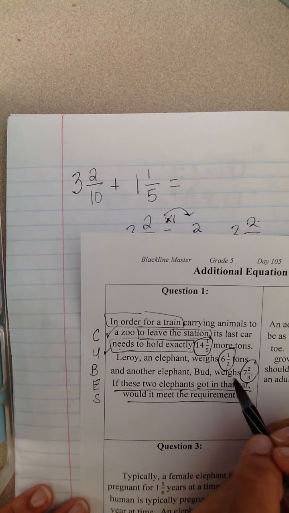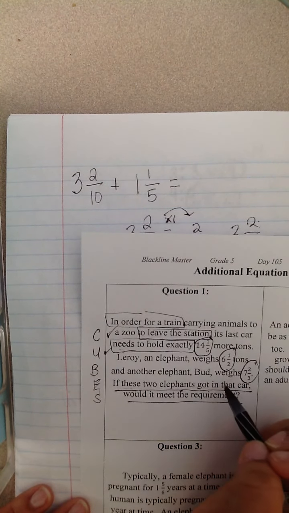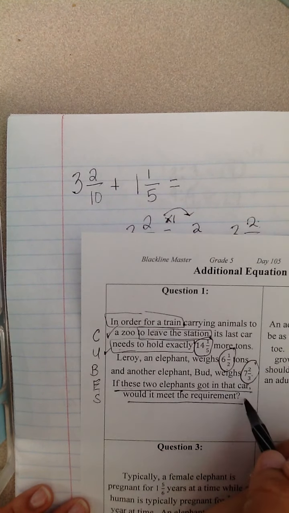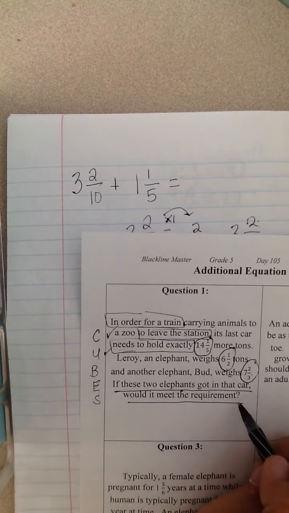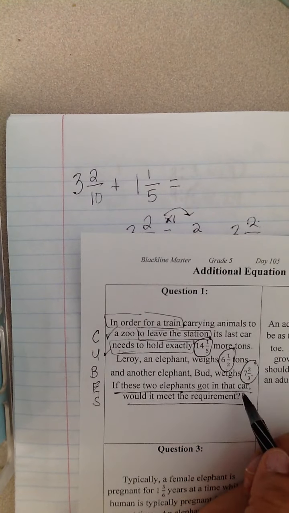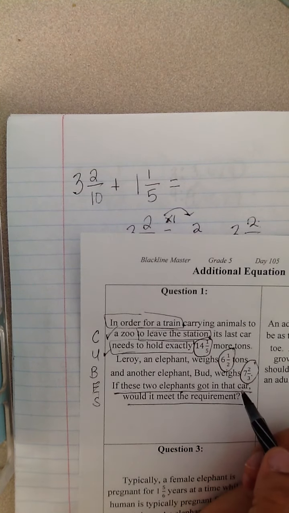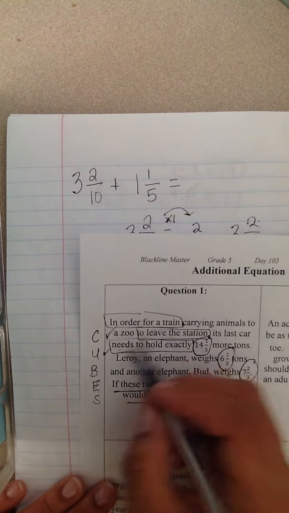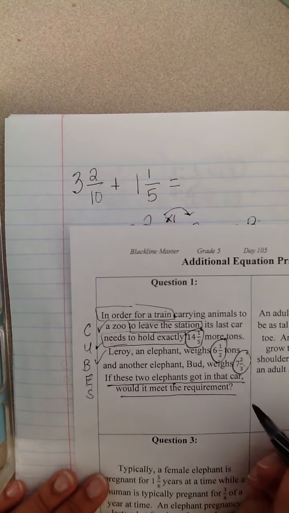Leroy, an elephant, weighs 6 1/2 tons, and another elephant, Bud, weighs 7 2/3 tons. If these two elephants got in that car, would it meet the requirement? Okay, I'm going to think to myself what kind of equation I need to write here. I've boxed my key math terms right now.